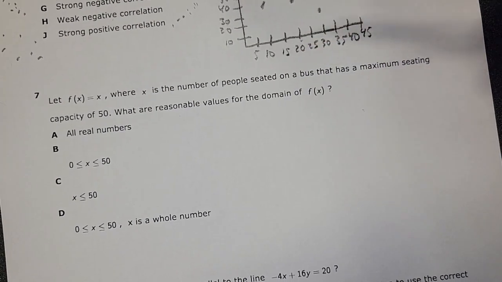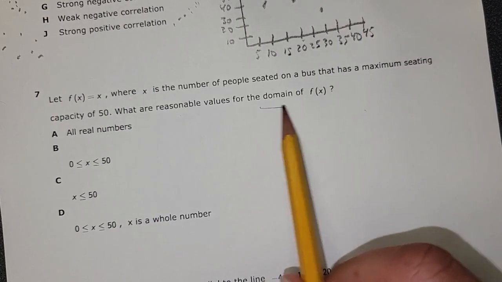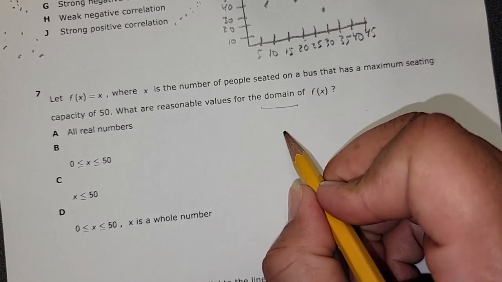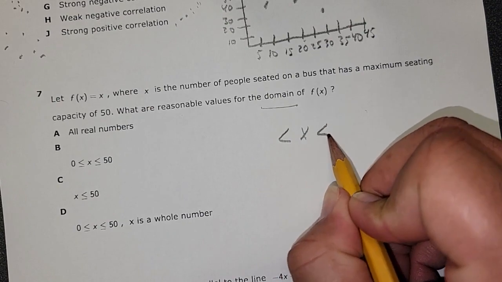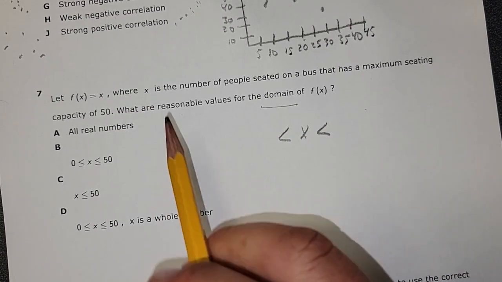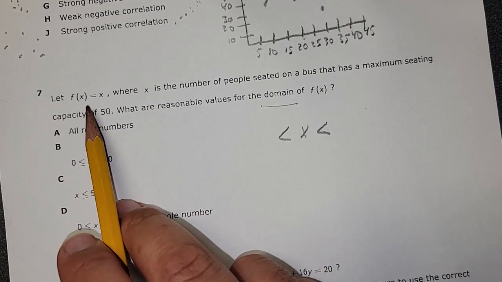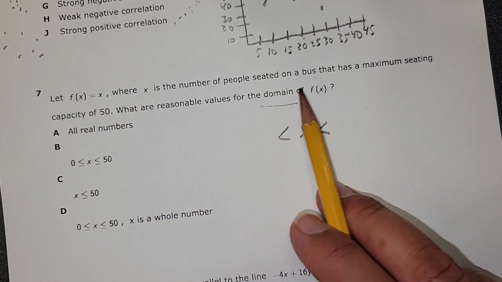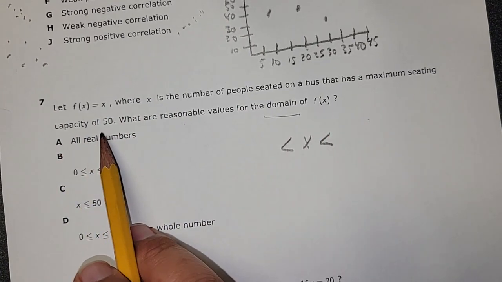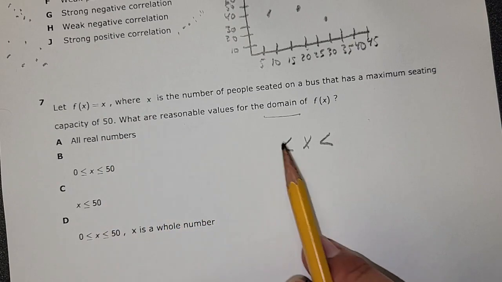All right, so you guys right here, it says that we have the domain. I know that the domain is this x format. And it says, let f of x, where x is the number of people seated on the bus, have a maximum seating capacity of 50. What are the reasonable values for the domain?